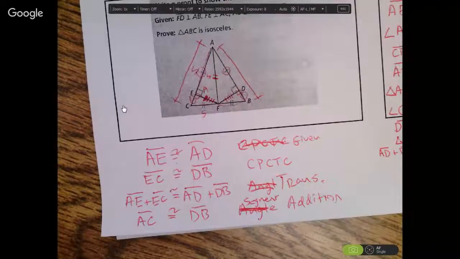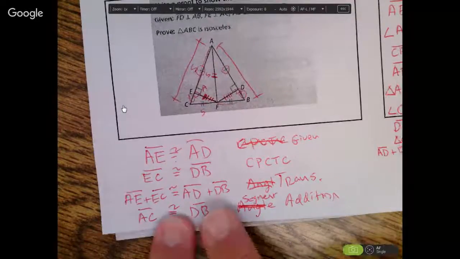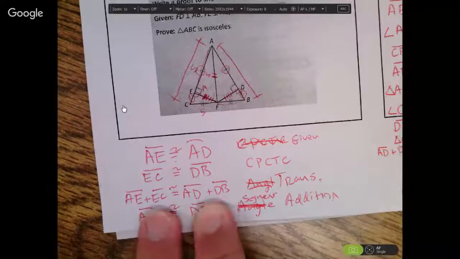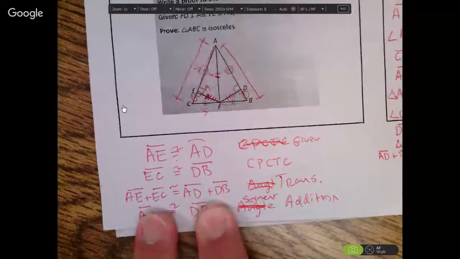Why not definition of isosceles triangle? That's the last one. We're talking about what makes us allowed to say this. I think you could say addition of congruent parts.